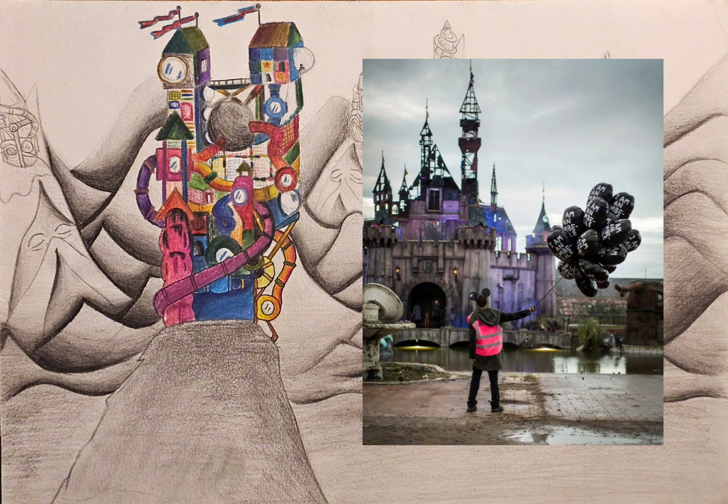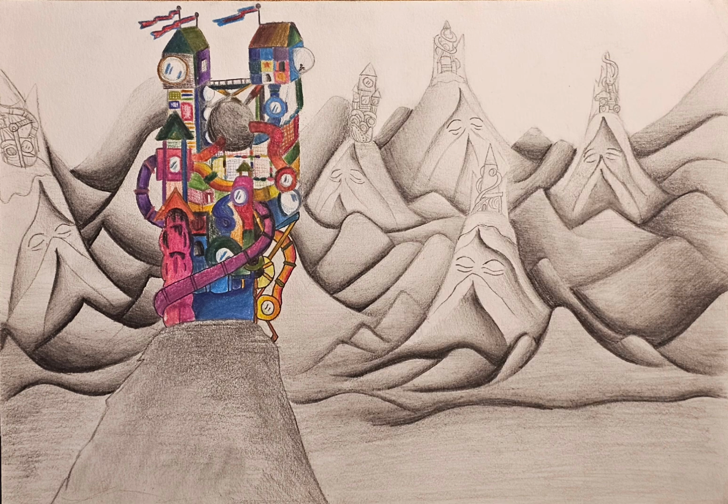This concept of a distorted childhood, and the characters, and especially in the case of this artwork, the places that we saw as a kid, like children's figures, distorted in a way and changed. This can be seen in the playgrounds on top of every mountain, and the playground slash castle that is the main draw of the artwork.